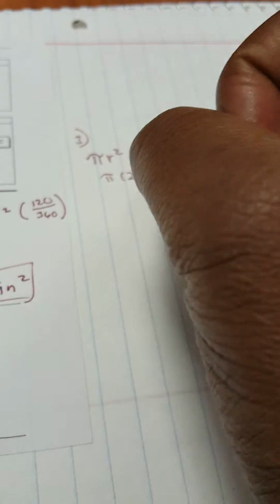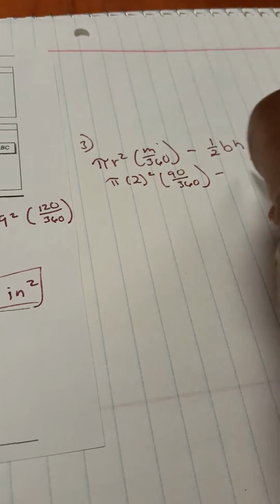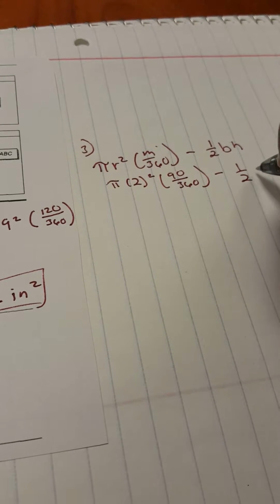All right, so what's my radius of the circle? 2 squared. What's my measure of my central angle? 90 divided by 360 minus 1/2. What's my base and height of the triangle? 2.